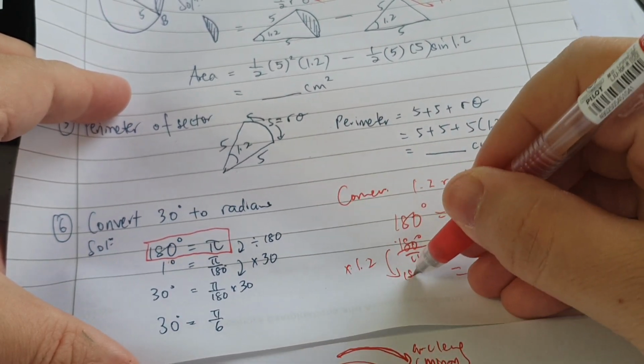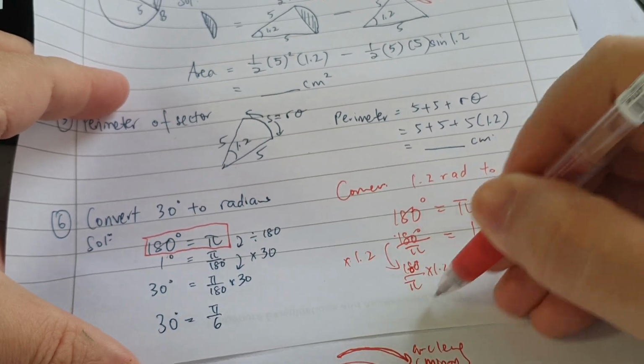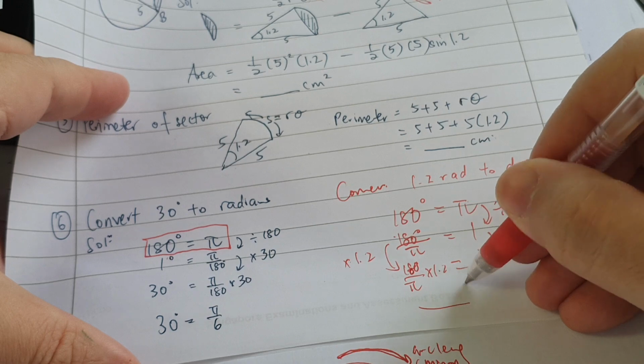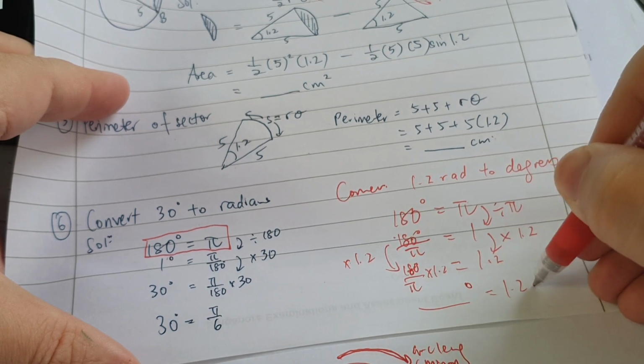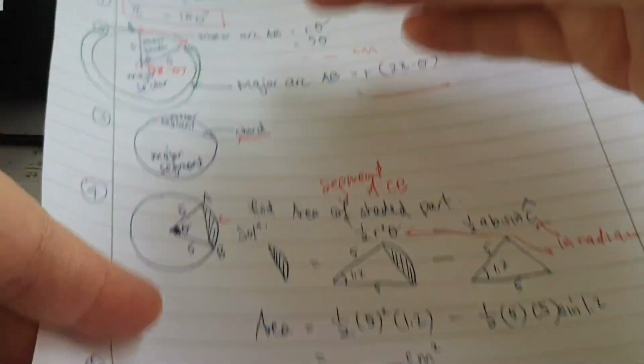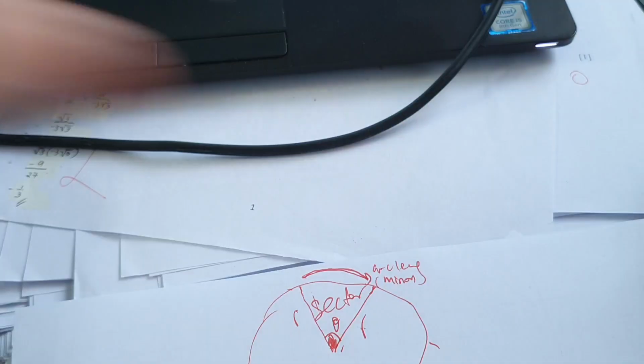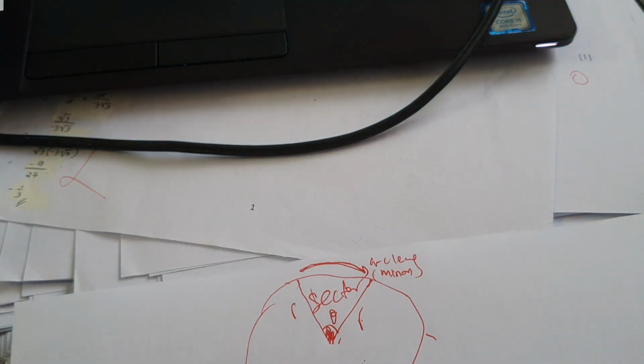So you take 180 over pi, then you times 1.2, and then you get the answer in terms of degrees. This is radians, no need to write the unit now. So that's basically what you need to know about radians. Now let us do one example. Where did the example go to?